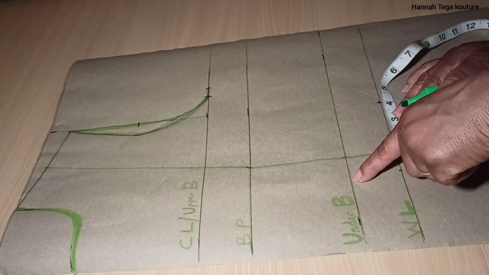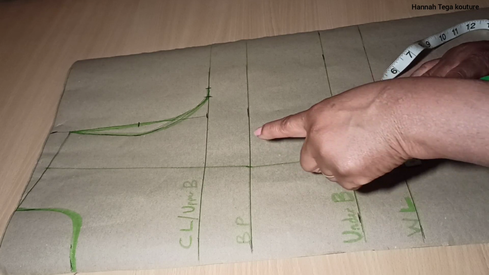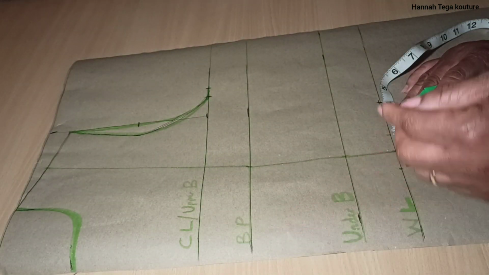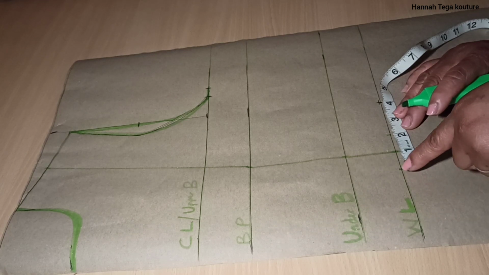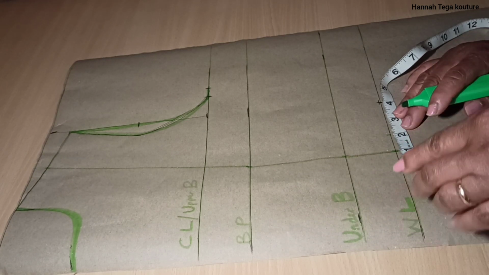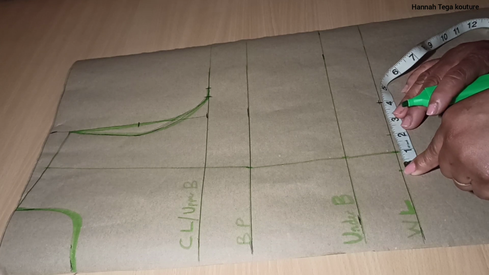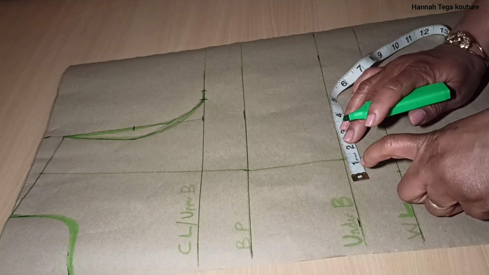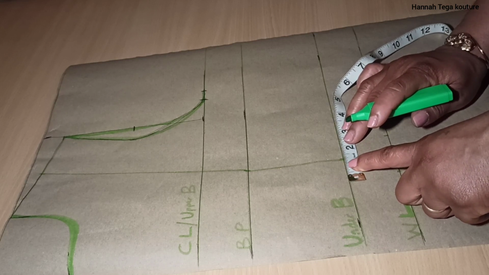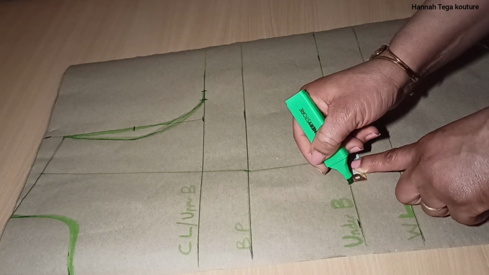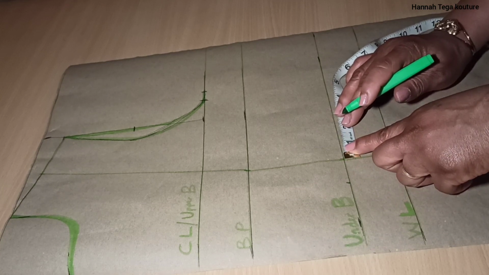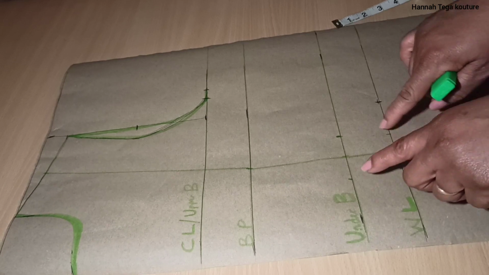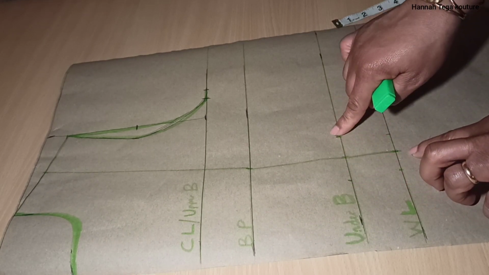And for the under bust, if you want your bust to protrude, you need to add a few more inches to your 1 inch here. So you can go 1.5 if you want, but on this occasion I'm just gonna go with 1 1/4. So this is 1 1/4, and I'll add 1 1/4 here. As you can see, this is 1 and this is 1 1/4, this is 1 1/4.